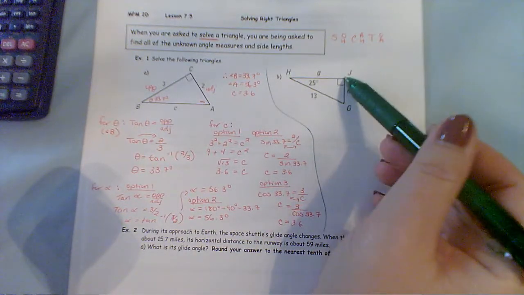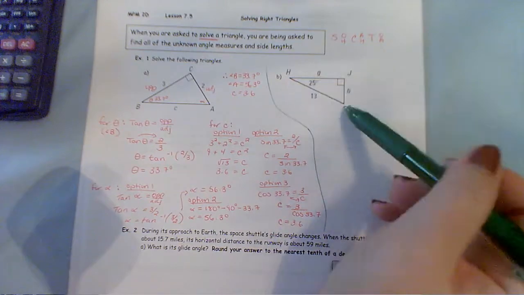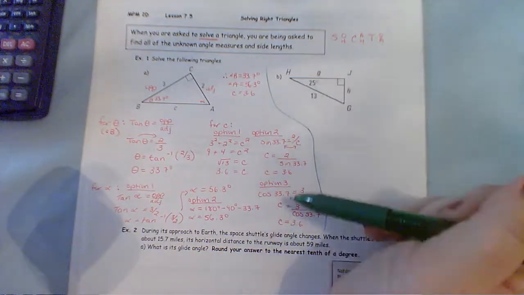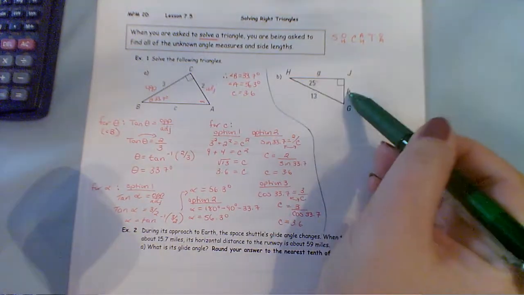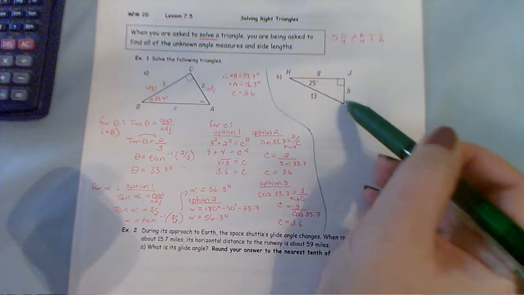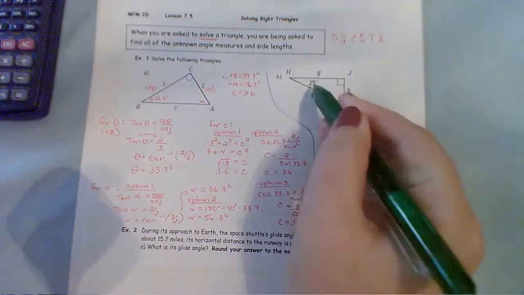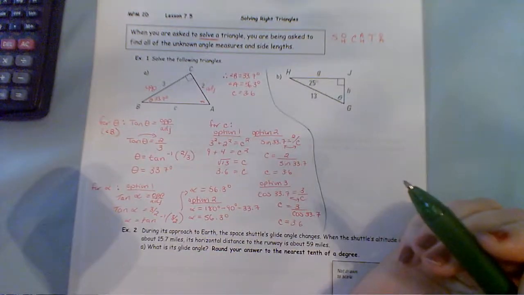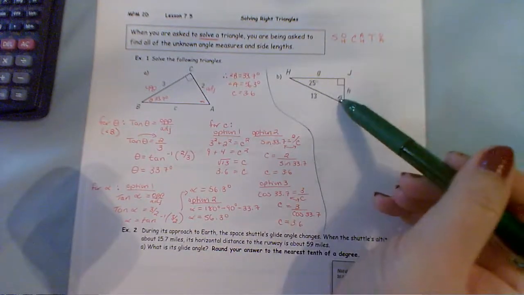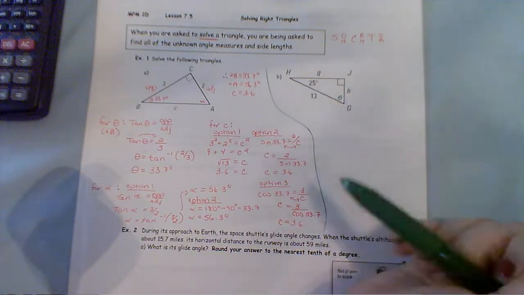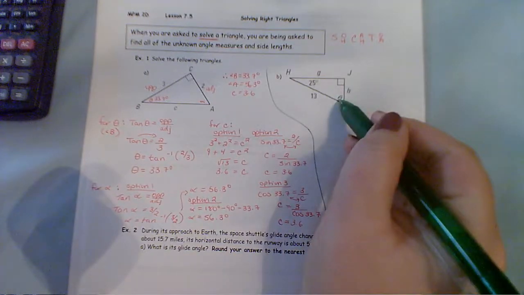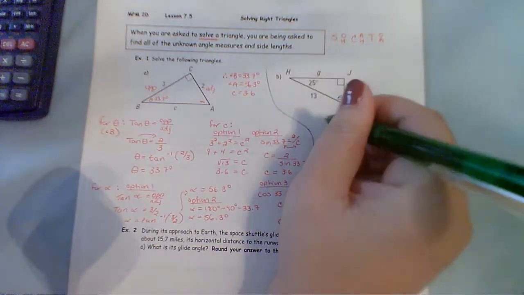So in this triangle, which is HJG or GHJ, we're missing G and H, and we're also missing angle G, which I'm going to put the theta symbol in there because there's no theta. I know angle 25. So again, it doesn't matter if I find theta first, if I find G first, or if I find H first. I think most of you are probably going to get this corner first.